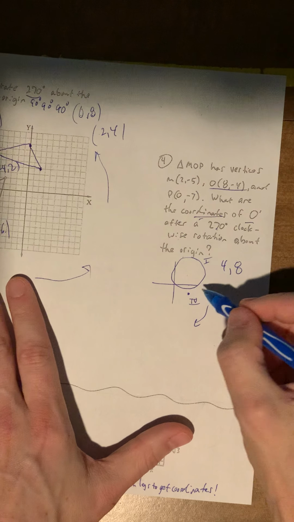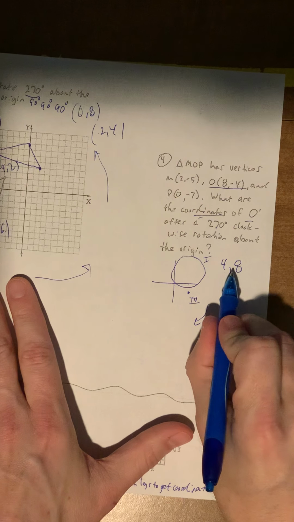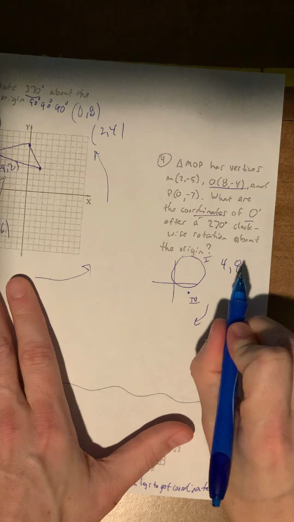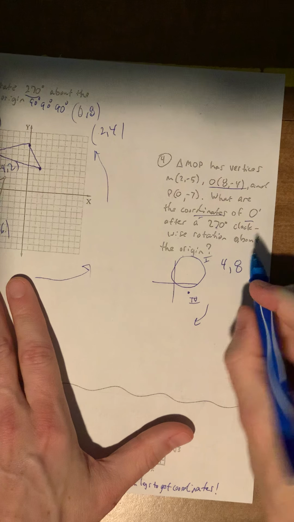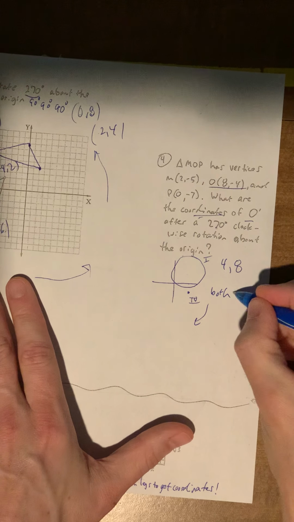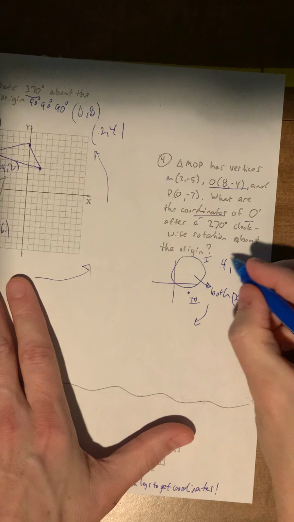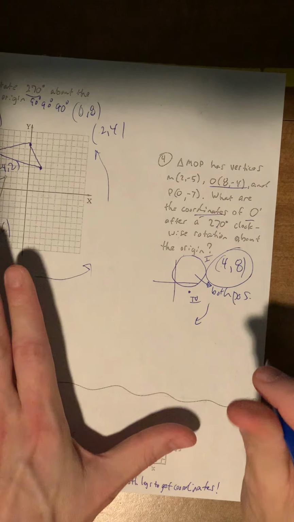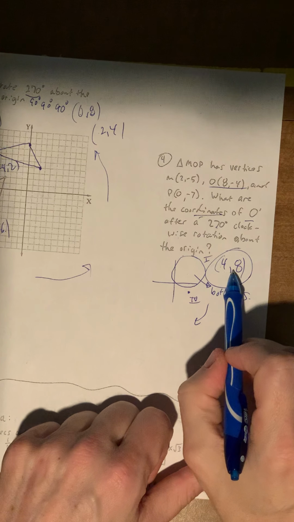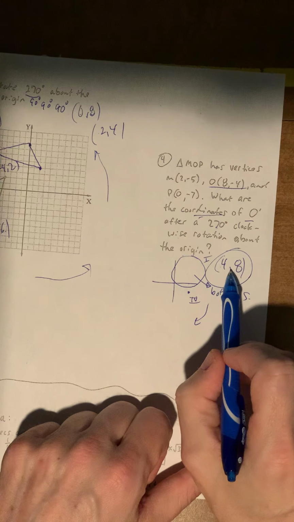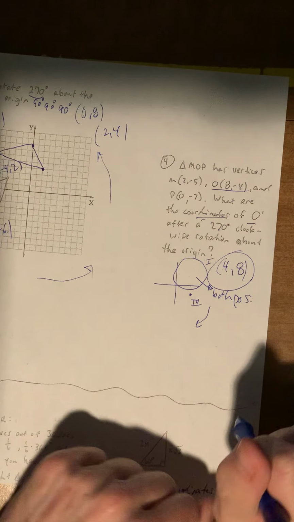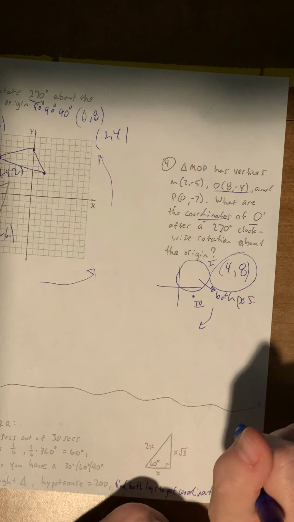Positive X, positive Y. That means the 4 for the X and the 8 for the Y are both positive. So you keep these both positive, and there you go. That is where O prime is going to end up. 4, 8, both positive. Those are the coordinates. All right.